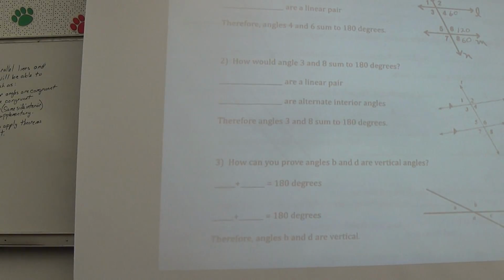Yeah. All right. So 4 and 8 are corresponding. And if 4 and 8 are corresponding, then they're the same measurement. So let's just make that 60. Okay. Now, do we have a linear pair that's going to be 6 and 8? Yeah. So 6 and 8 are a linear pair.